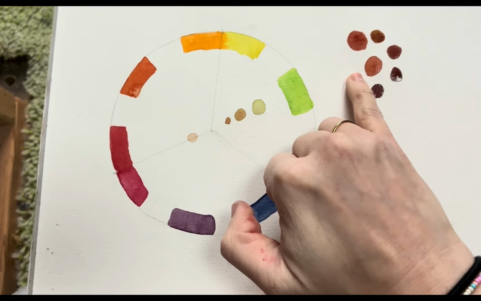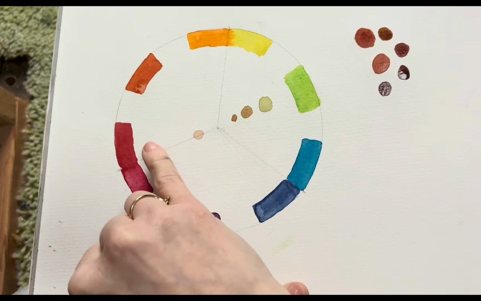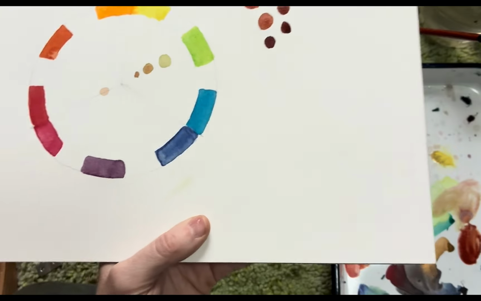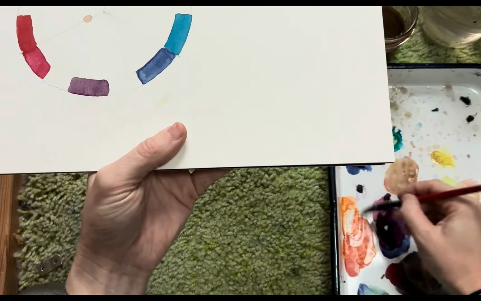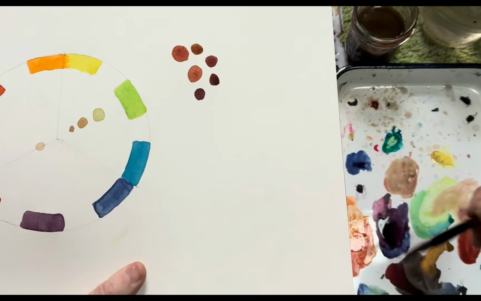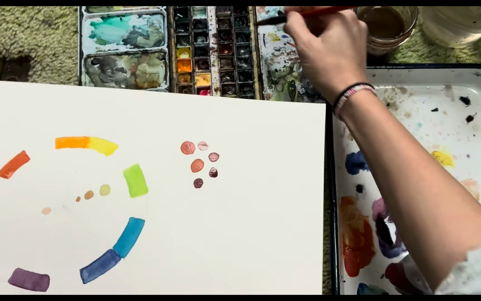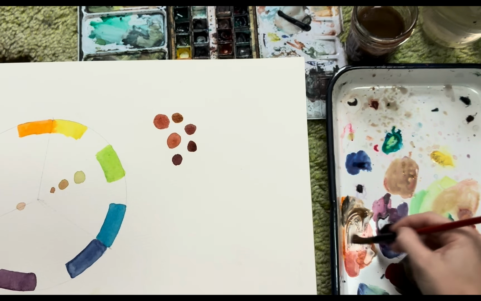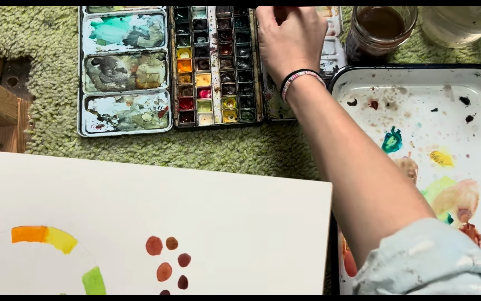But if I want to get it exact, I might play around a little bit and go, all right, what if I do these two, like the yellowish red with the reddish yellow, and just introduce a little bit of ultramarine. And this is where color temperature comes in, like to cool it off. Maybe that'll get me a much closer match.